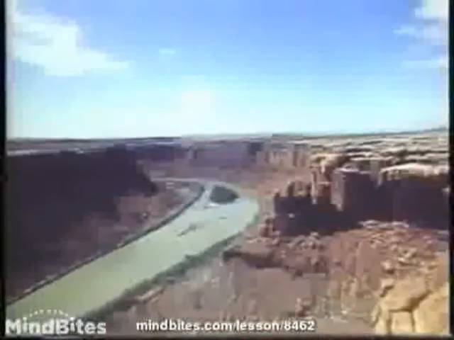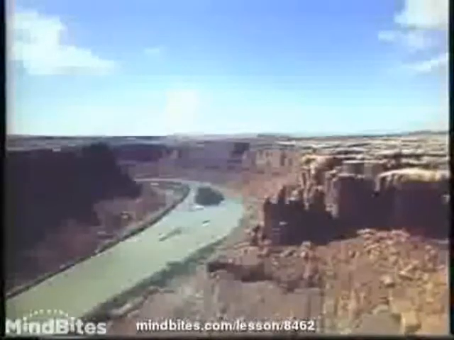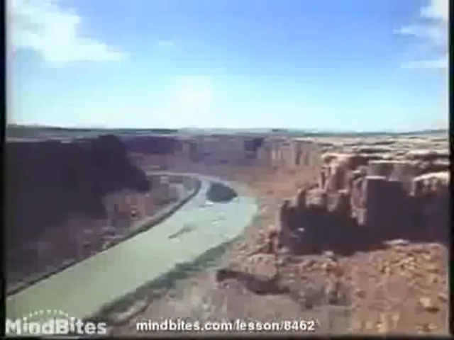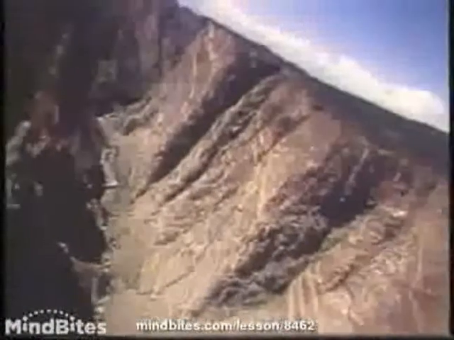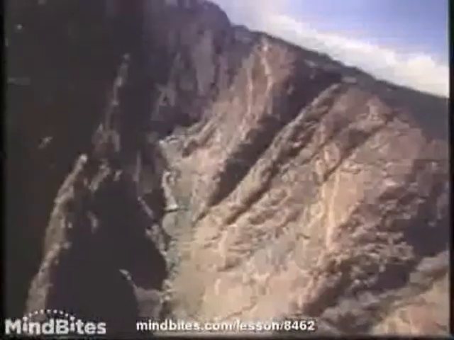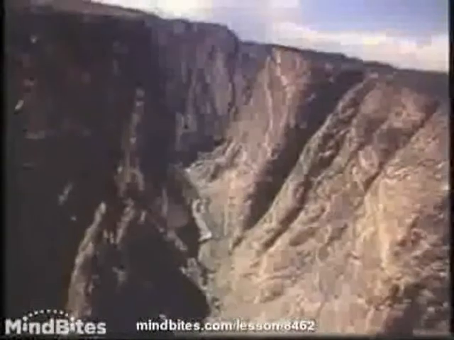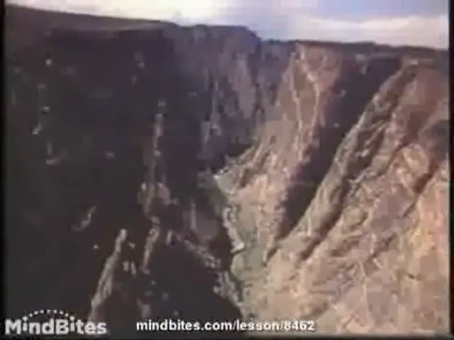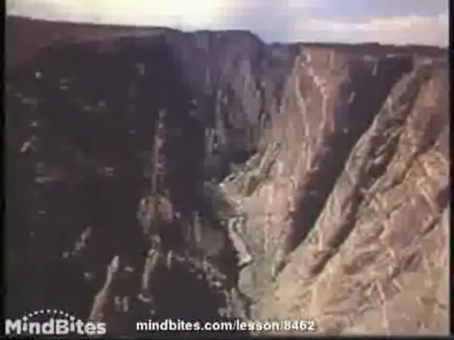Running water can cut through even the hardest rock if given enough time. Small bits of rock carried in the water help to carve away the rock beneath it. But once the river has reached the bedrock, the process slows down.